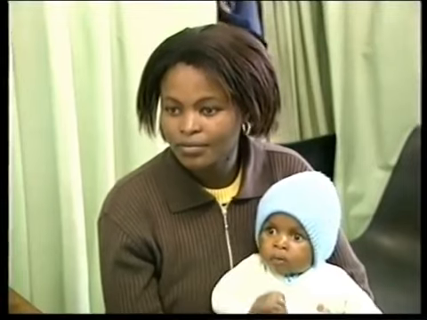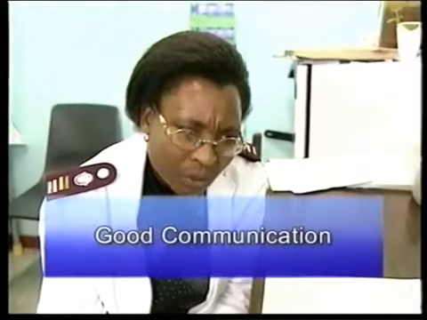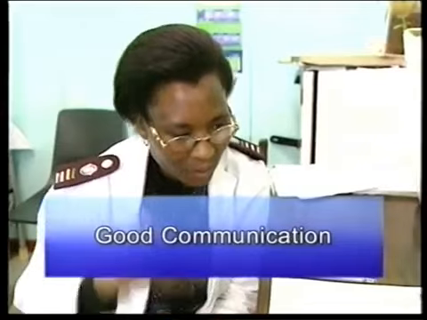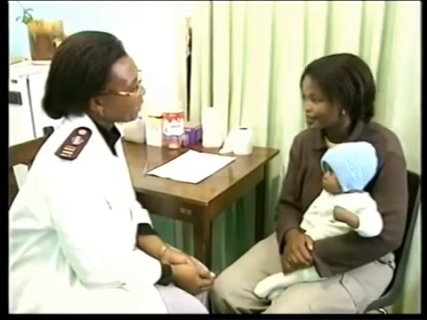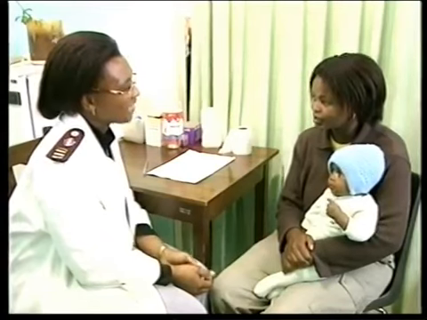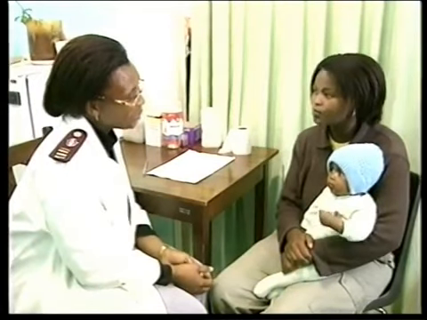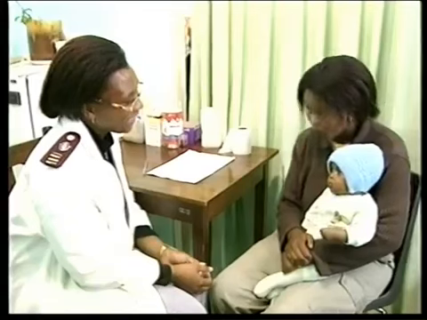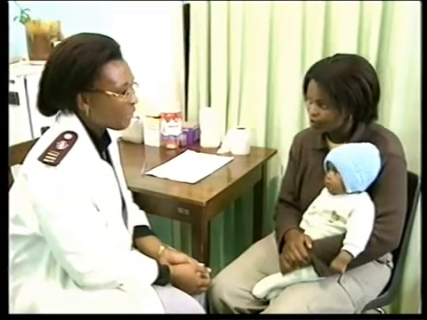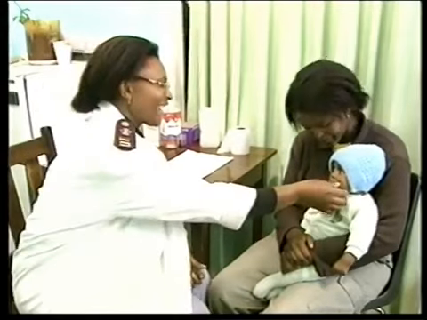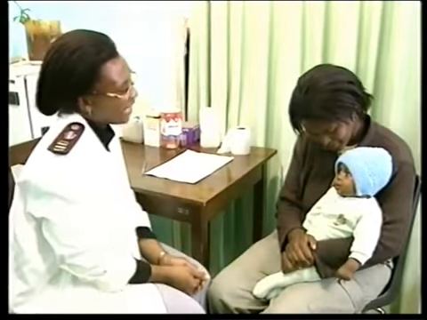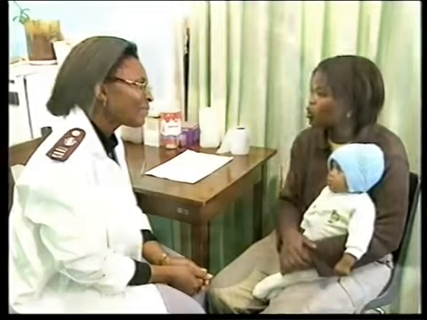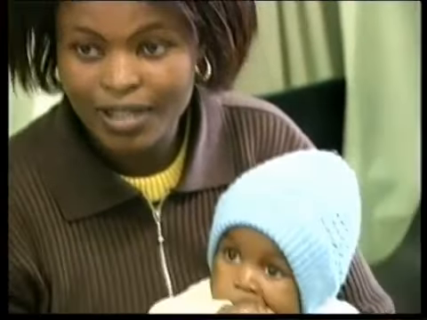During the assessment, the health worker must establish good communication with the mother. First, the health worker welcomes the mother and asks the child's name and age. She asks the mother what the child's problems are. She also asks if this is the first visit for these problems or a follow-up visit. She speaks to the mother using words that the mother will understand and ensures that the mother understands the questions being asked. The health worker praises the mother for bringing the child to the clinic.